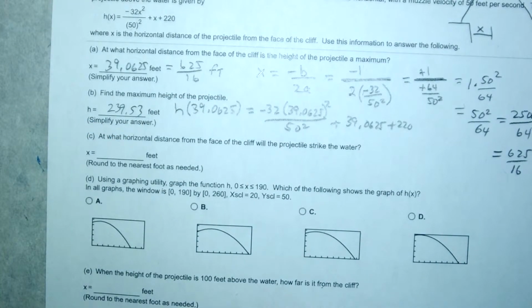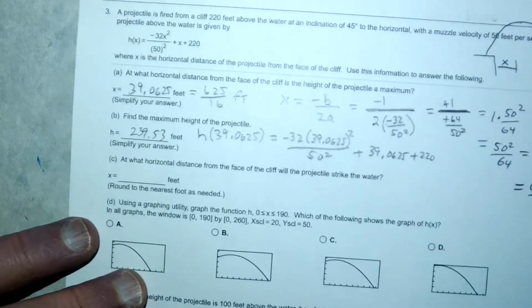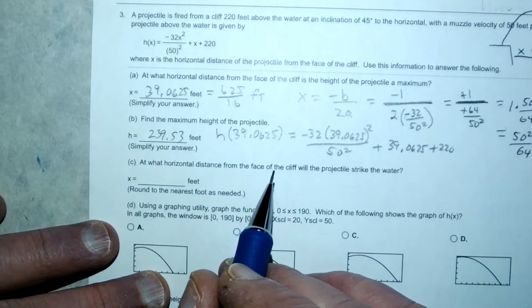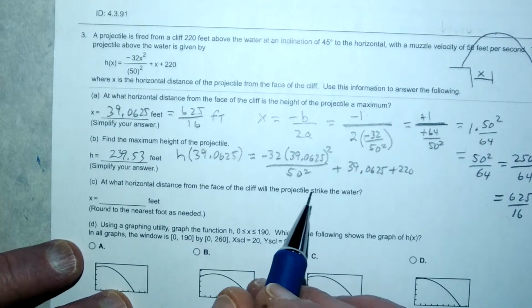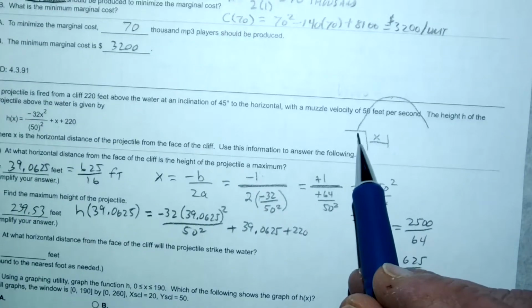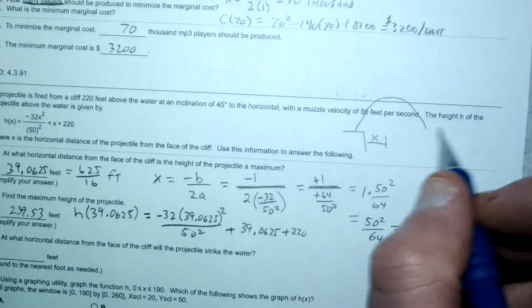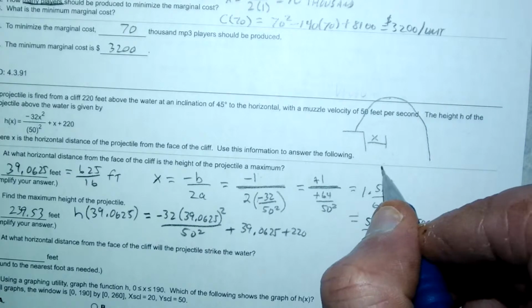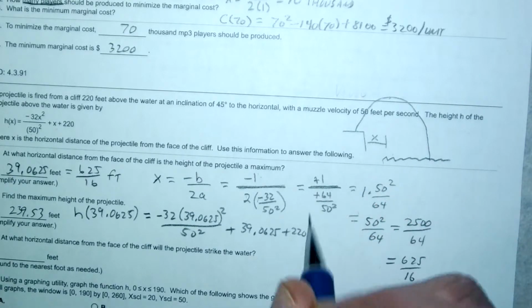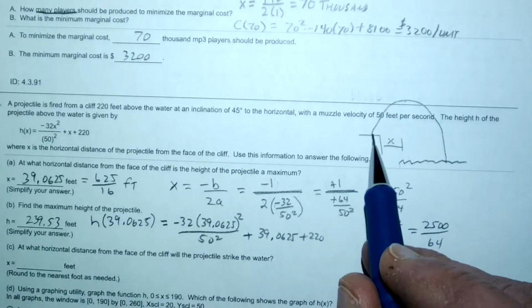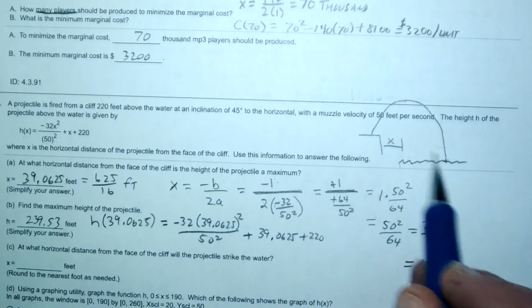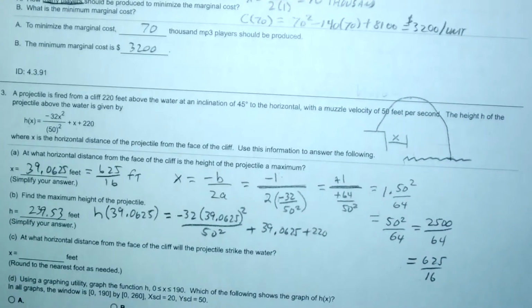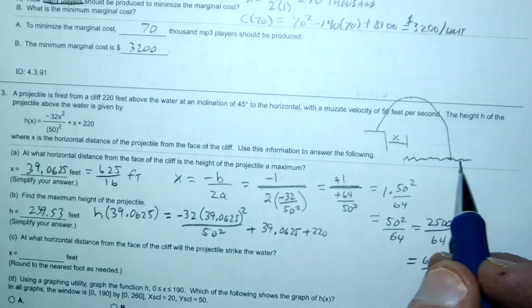We got two more questions here. The next one says, at what horizontal distance from the face of the cliff would the projectile strike the water? I think what they're really saying is our height would be 0. In other words, we'd be coming up and back down to the point below the cliff. I think this cliff was 220 feet, so we were actually down here, right? So we're looking for what the x value would be, this distance, when h of x is 0. Not x, but h of x, the height, is 0.